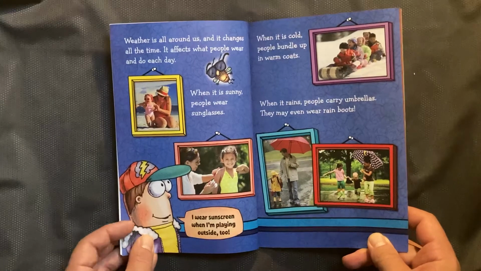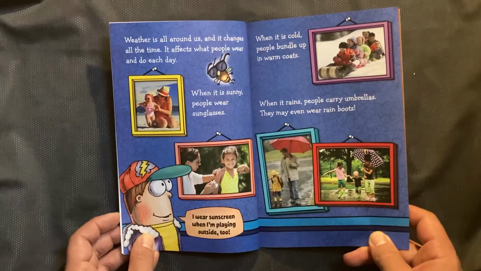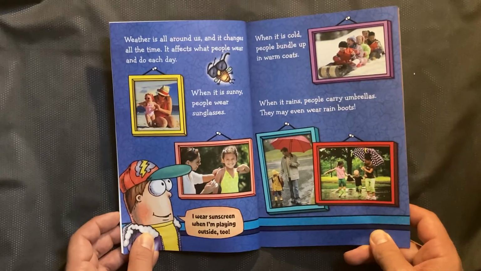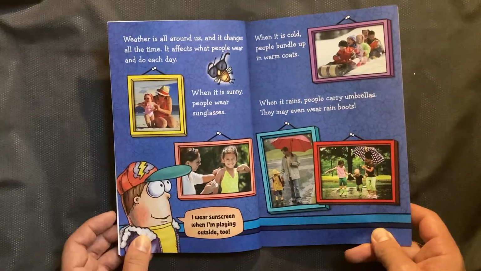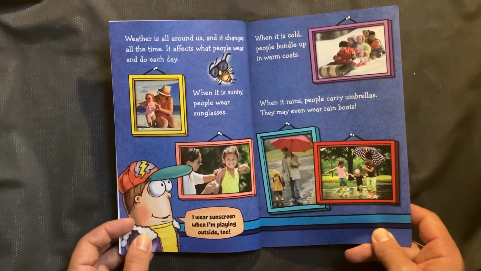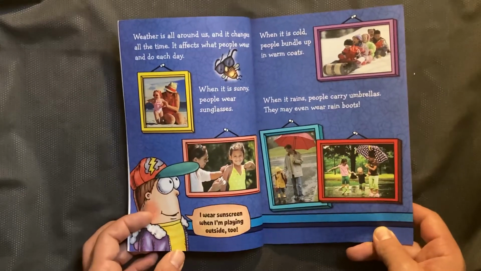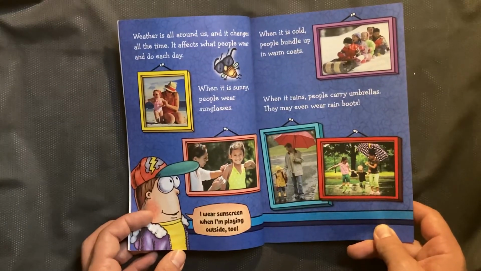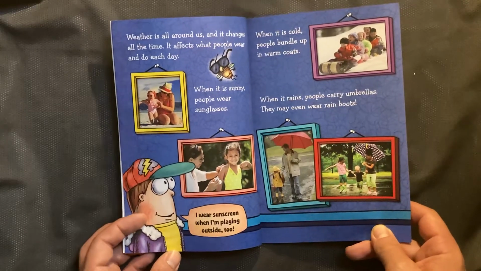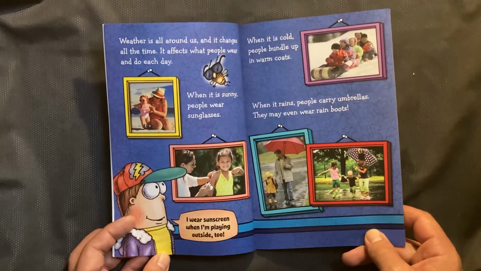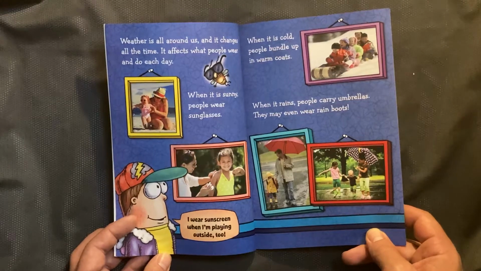Weather is all around us, and it changes all the time. It affects what people wear and do each day. When it is sunny, people wear sunglasses. I wear sunscreen when I'm playing outside, too. When it is cold, people bundle up in warm coats. When it rains, people carry umbrellas. They may even wear rain boots.